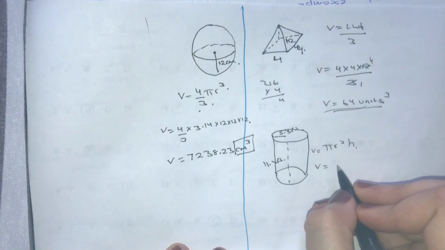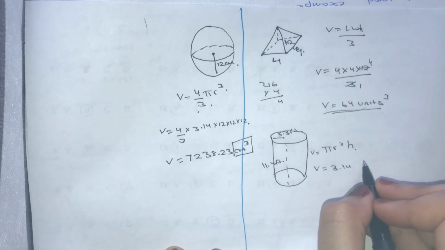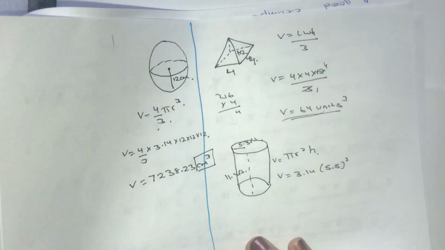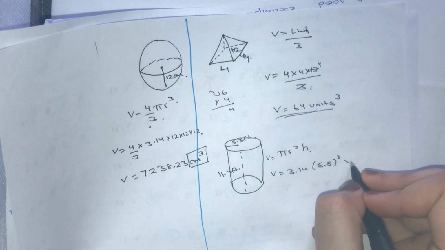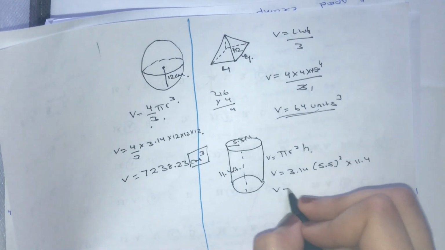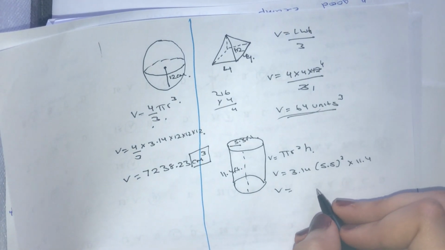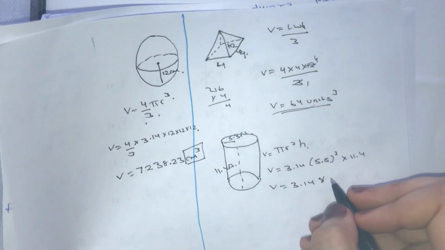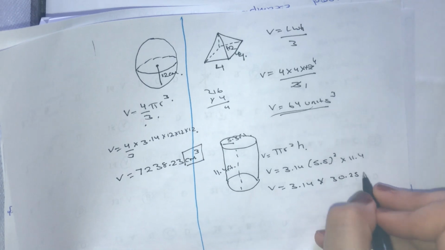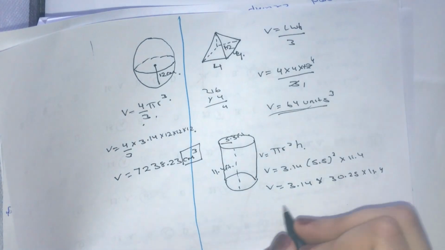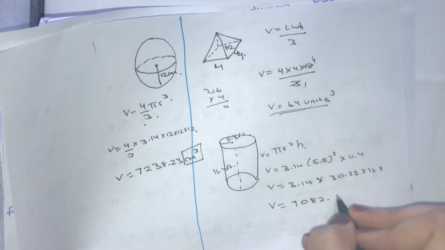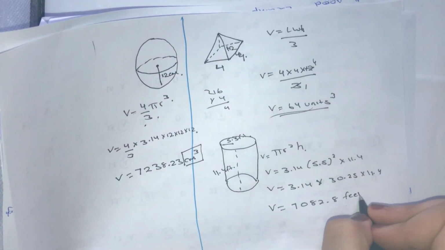So volume is equal to 3.14, radius is 5.5 squared, and height 11.4. And then you just multiply, so you get 3.14 times 30.25 times 11.4. So the volume you get is 7082.8 feet cubed.